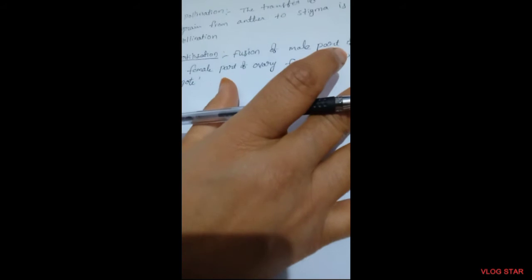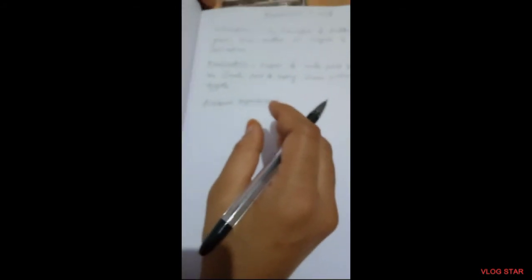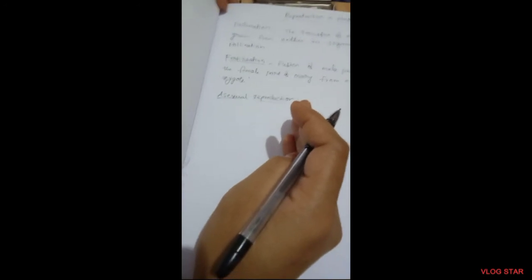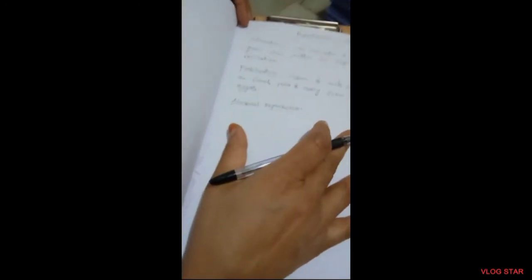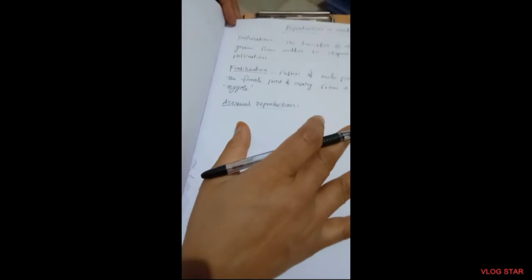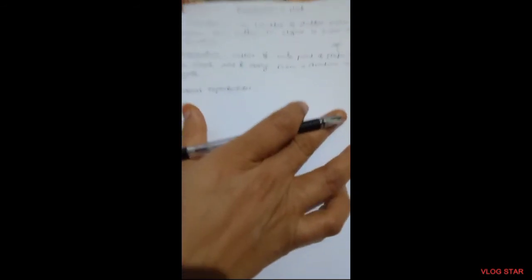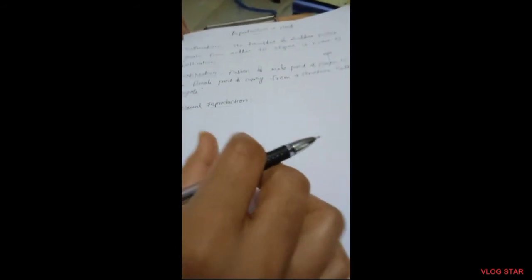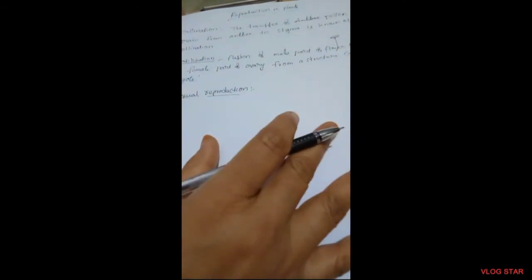Plants reproduce asexually also. Now coming to asexual reproduction. Asexual reproduction is carried out through the roots, stems and leaves. In Bryophyllum, the leaf is a reproductive part. Around the surface of the leaf, small bud-like structures are produced. Those bud-like structures fall onto the ground and develop into a new Bryophyllum.